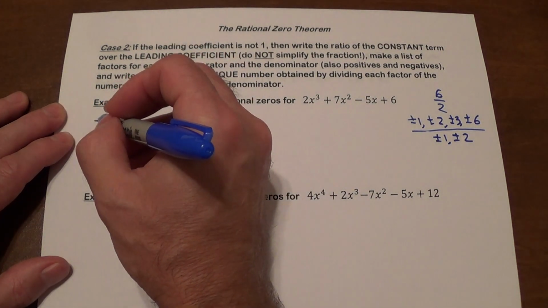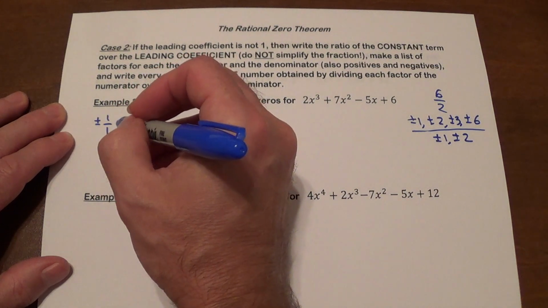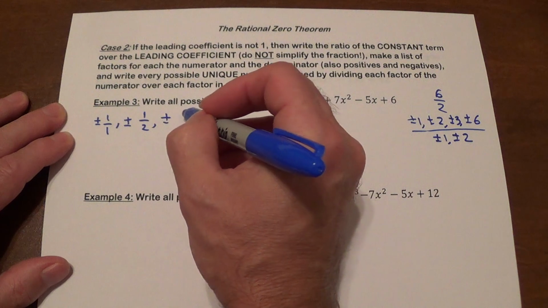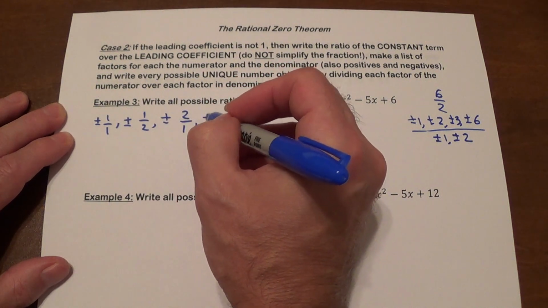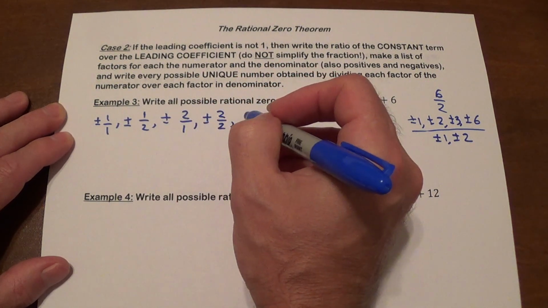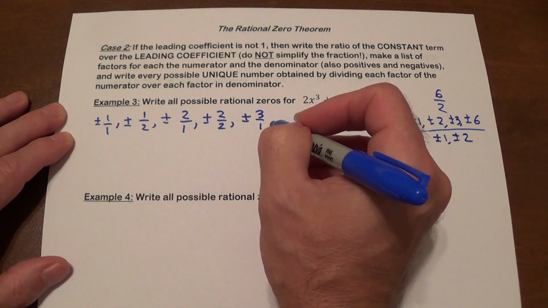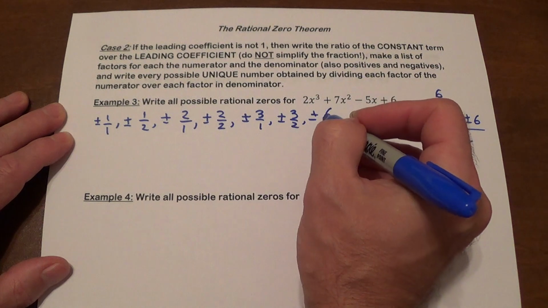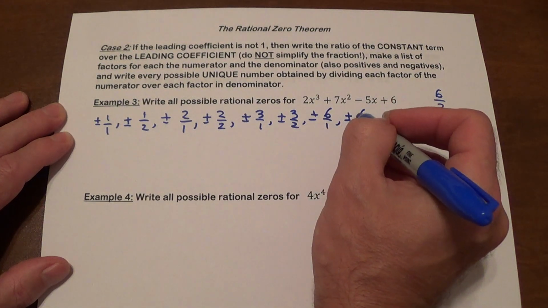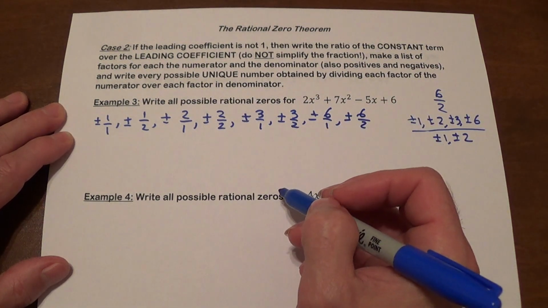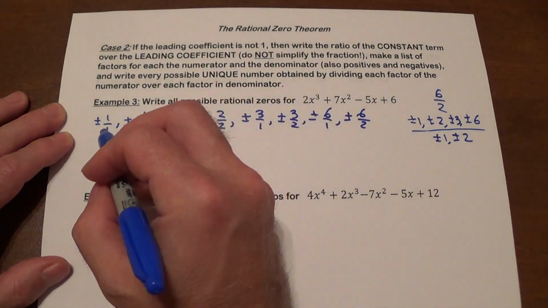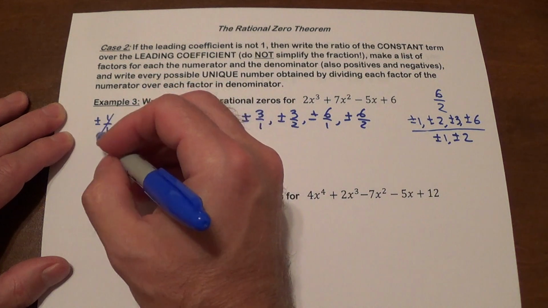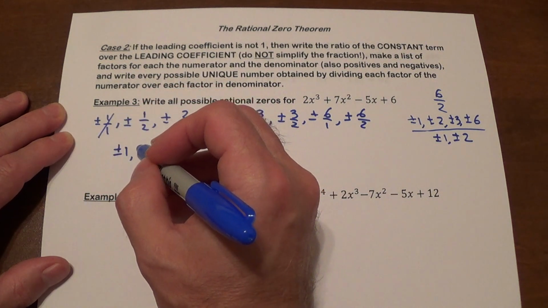So we're going to do plus minus 1 over 1, plus minus 1 over 2, plus minus 2 over 1, plus minus 2 over 2, plus minus 3 over 1, plus minus 3 over 2, plus minus 6 over 1, and plus minus 6 over 2. Are you going to have that many? Well, we'll see. This is 1. 1 divided by 1 is 1, so plus minus 1. Done. Plus minus 1/2.